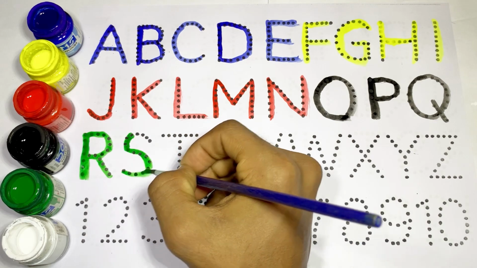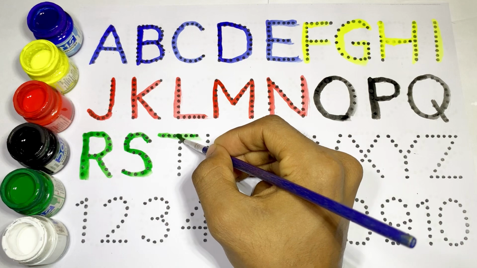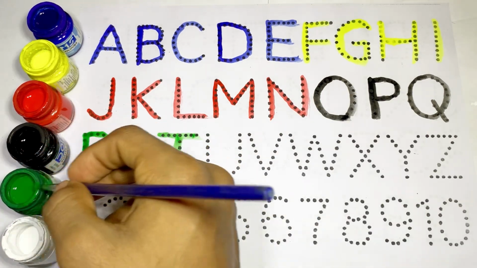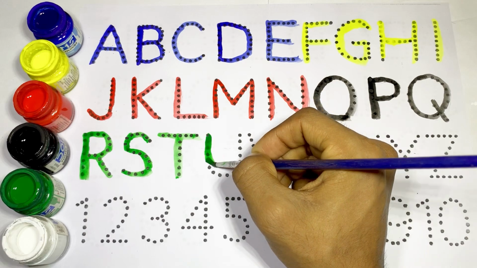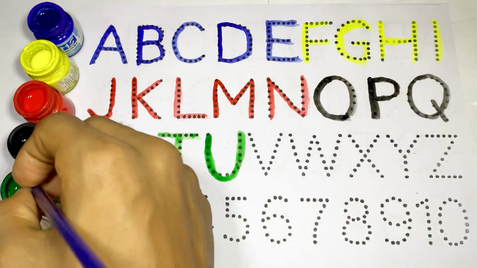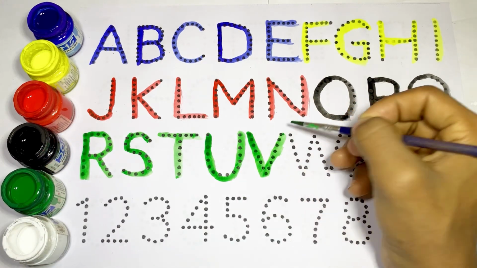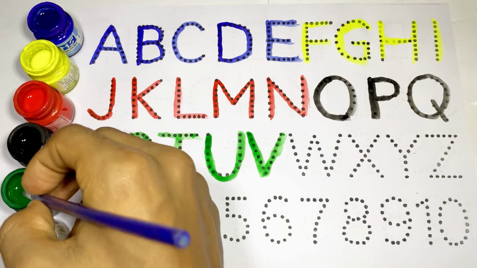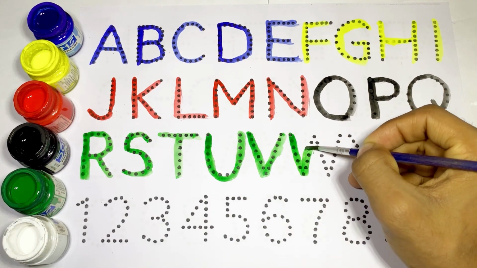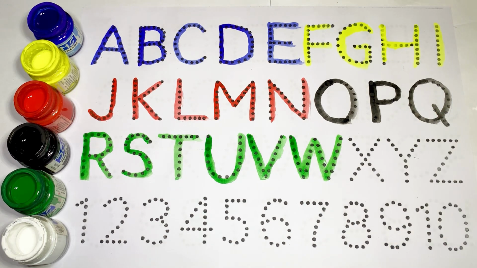S for sun, S for snake. T. T for teacher, T for tiger. Kids again use green color and draw U. U for umbrella, U for uncle. V. V for van, V for vanilla. Kids again use green color and draw W. W for wallet, W for watch.